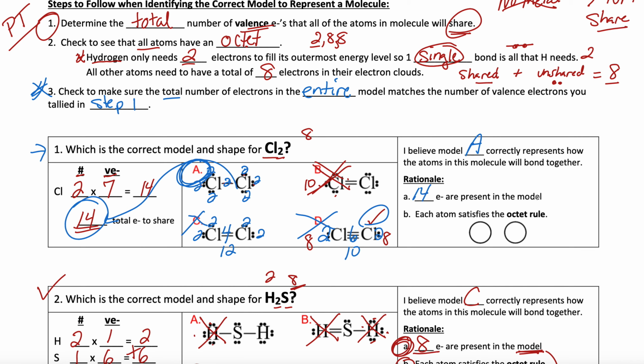There's 14 electrons present in the model, and each atom has an octet. Each atom has 8. We know that this chlorine has 2, 4, 6 plus 2 in the bonds. So this one has 8. And this chlorine has 2, 4, 6 plus 2 in the bonds. 8. They both have 8 with that single bond in the middle. And again, you have 2 atoms here. 2 times 8 is 16, but that's not how many electrons we had. We only had 14.